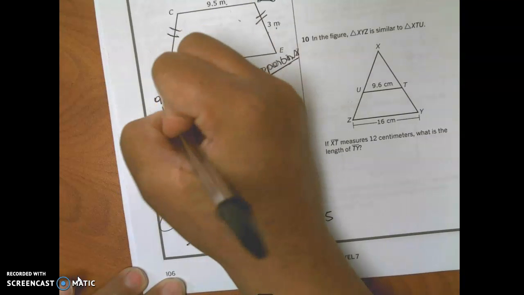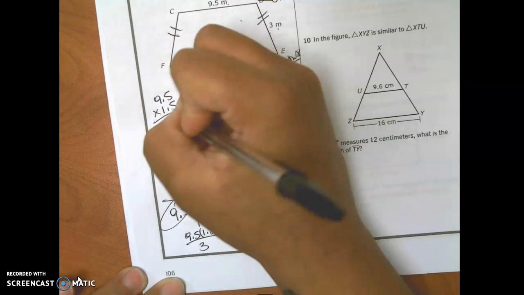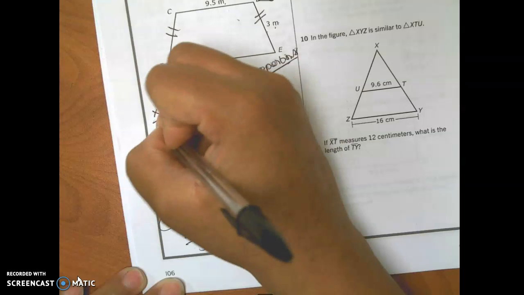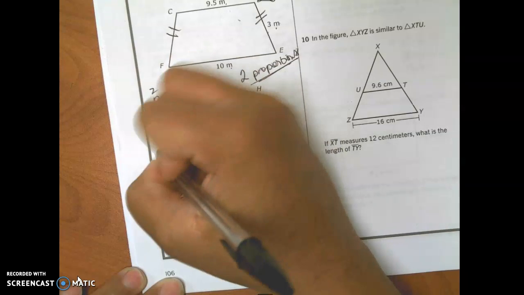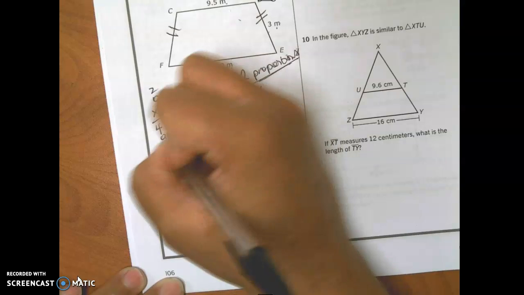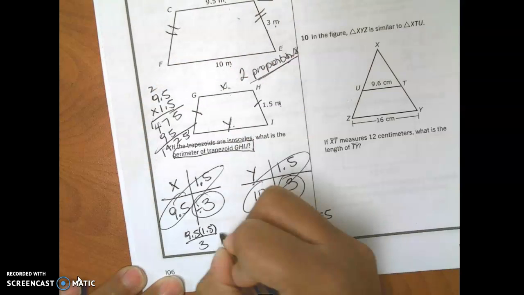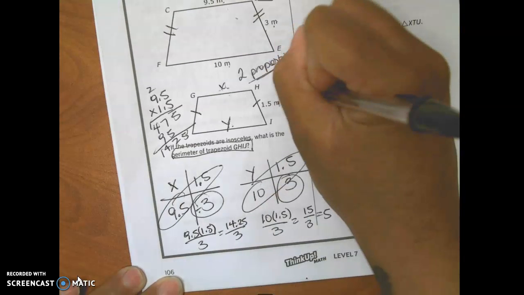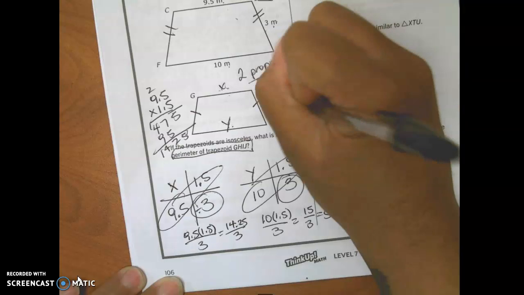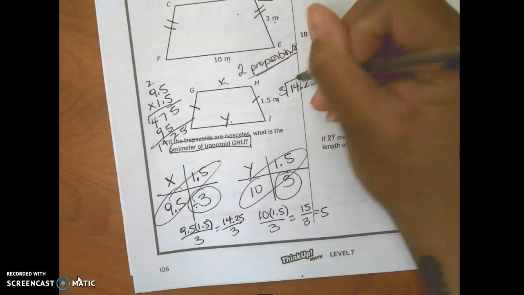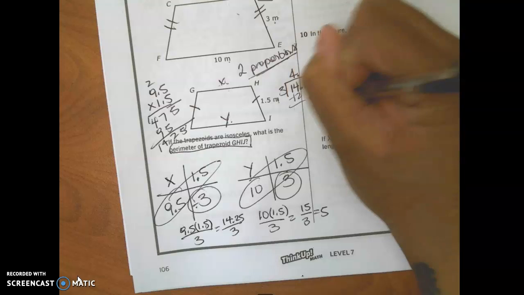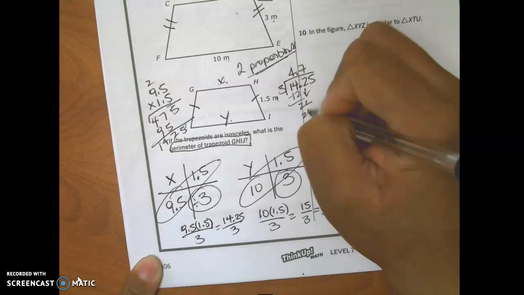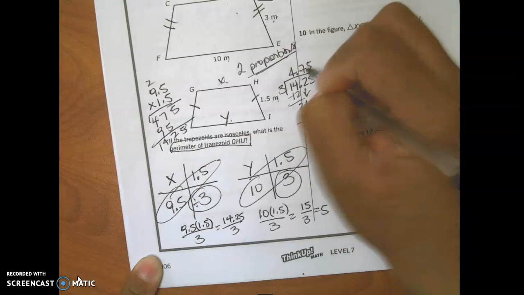9.5 times 1.5. 5 times 5 is 25. 9 times 5 is 45, plus 2 is 47. 1 times 95 is 95. 5, 2, 14. 14.25 divided by 3. 14 1/4 divided by 3. 4, 12, 2, 2, 7. 7 times 3, 21, 15, 5.